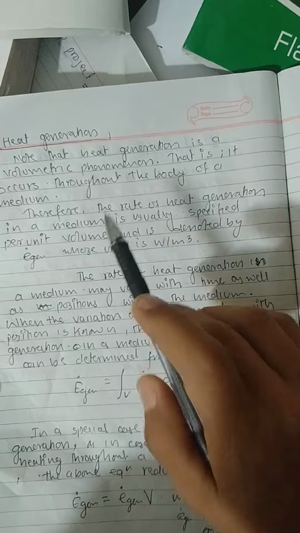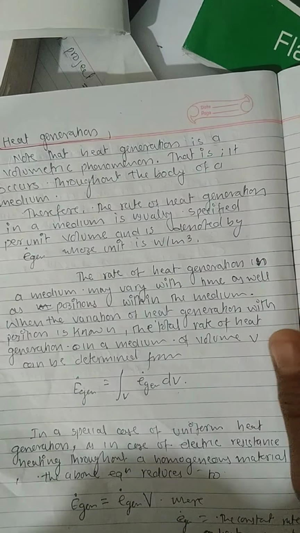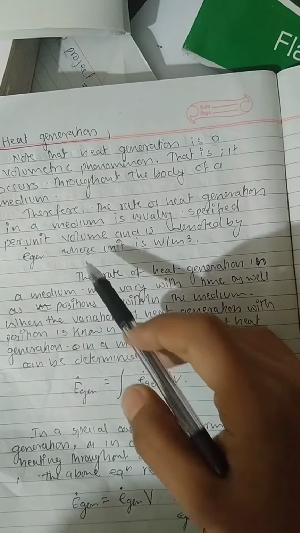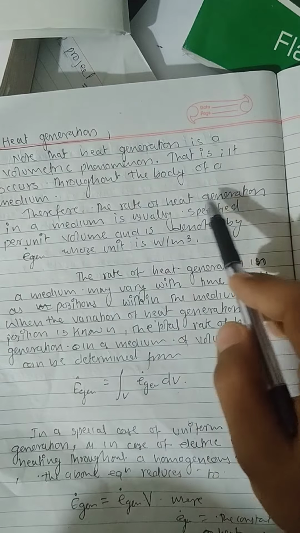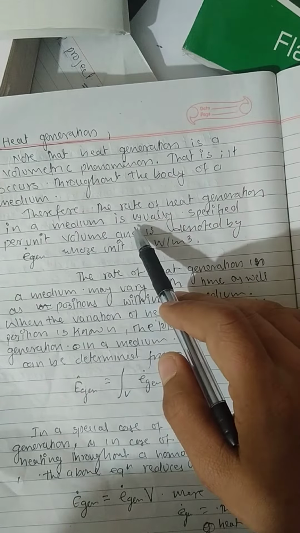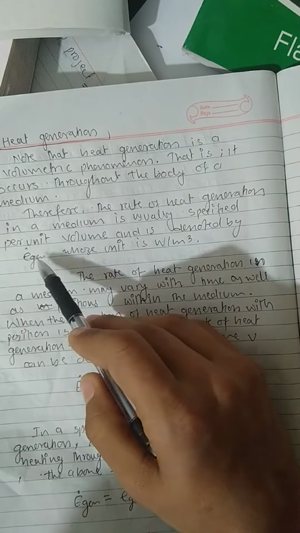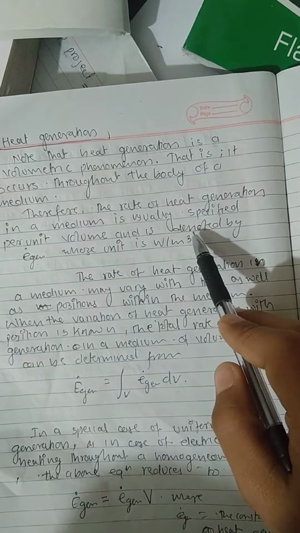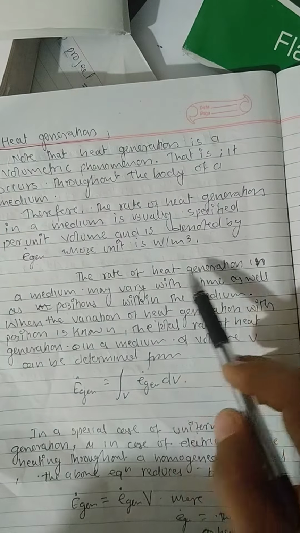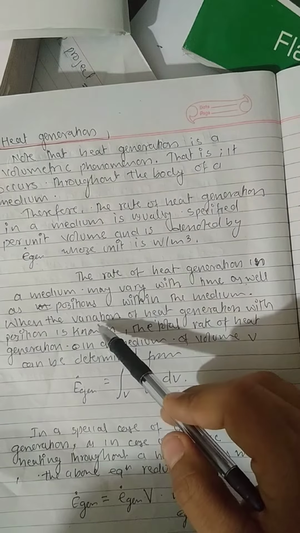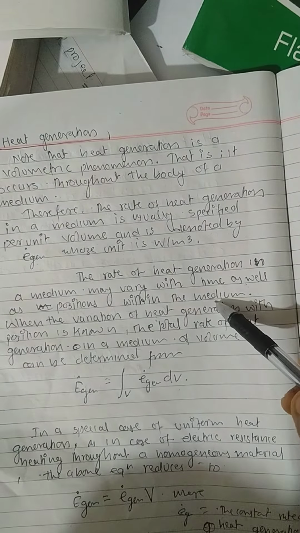Okay, guys, you have to know about the difference between the heat flux and heat generation. Okay, we'll talk about it. Therefore, the rate of heat generation in a medium is usually specified per unit volume and is denoted by E generation, whose unit is watt per meter cube. The rate of heat generation in a medium may vary with time as well as position within the medium.